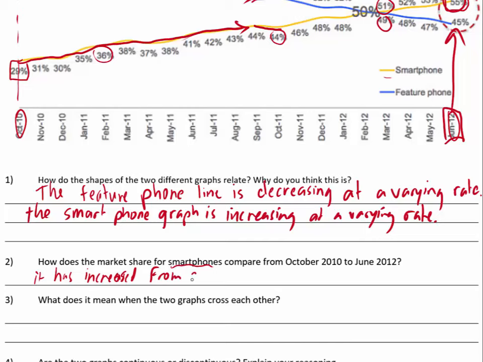from 29% to 55%. And you can figure out how much that is. All you would have to do, so how much of a percent increase, would be to take 55 minus 29. And if you do that, you get 26. So a 26% increase.